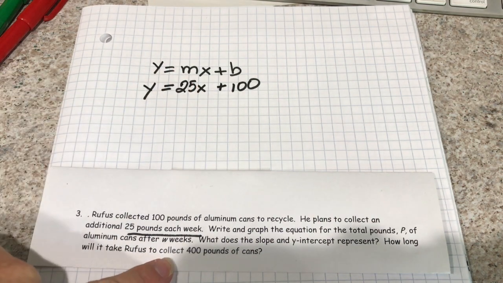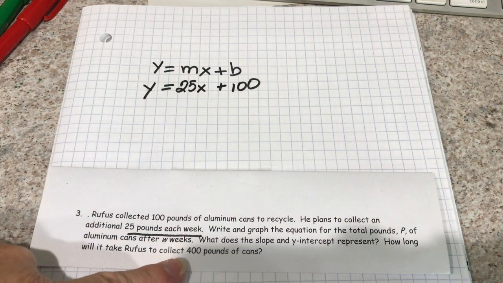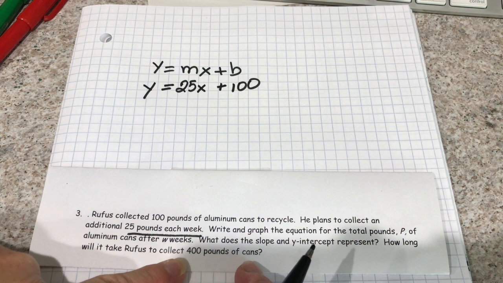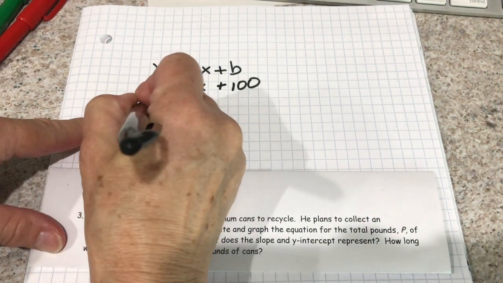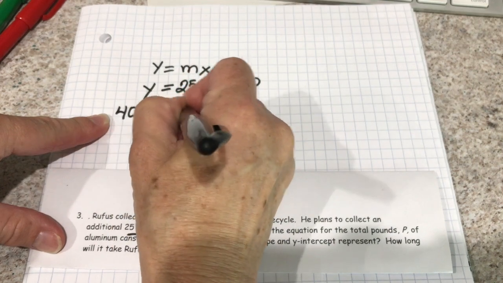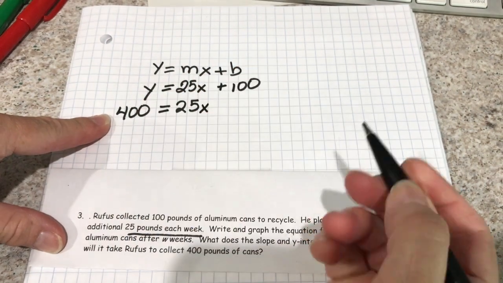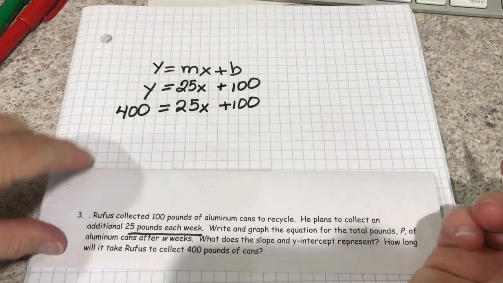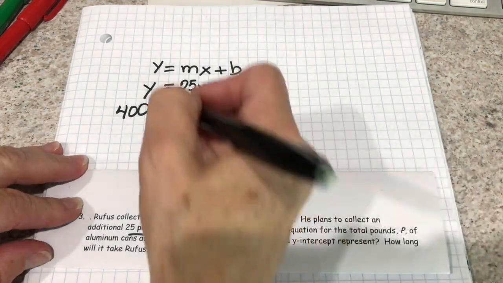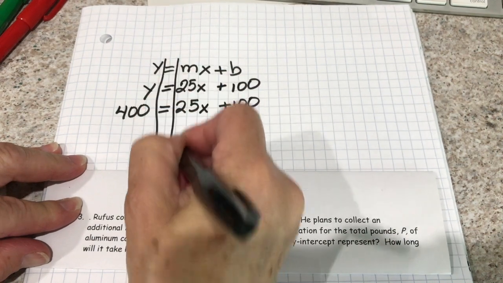Well, the story wants to know how long it'll take him to collect 400 pounds of cans. 400 pounds is the total, so we're going to substitute it in for y, which equals, remember, 25 pounds per week, and he already has that 100 pounds. So we now can just solve that like any equation.